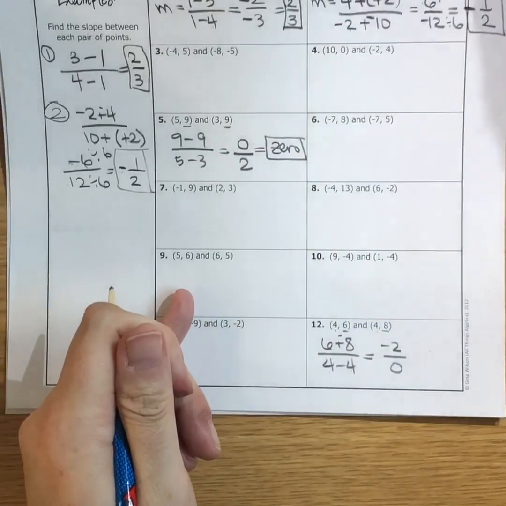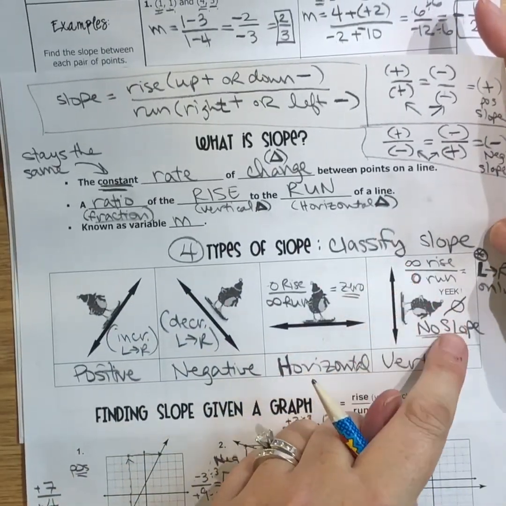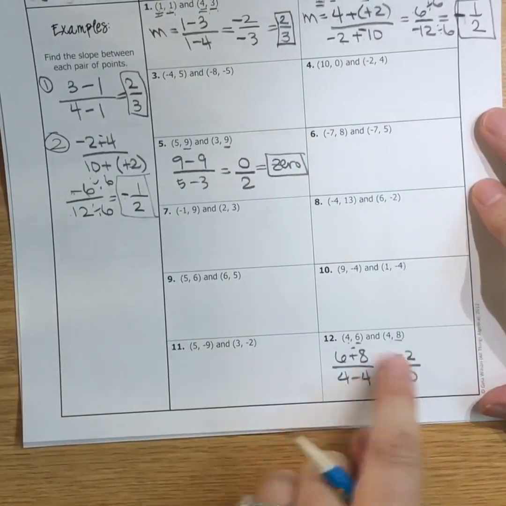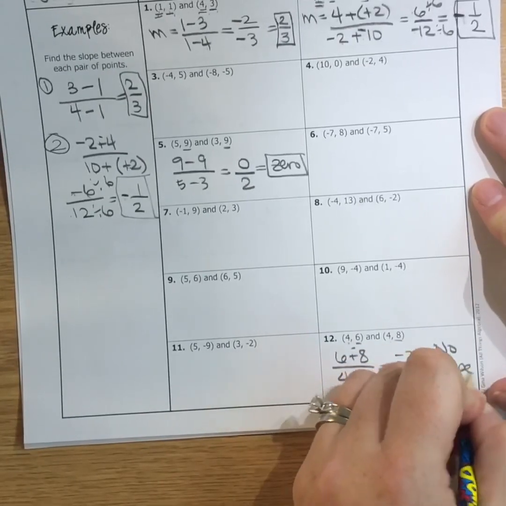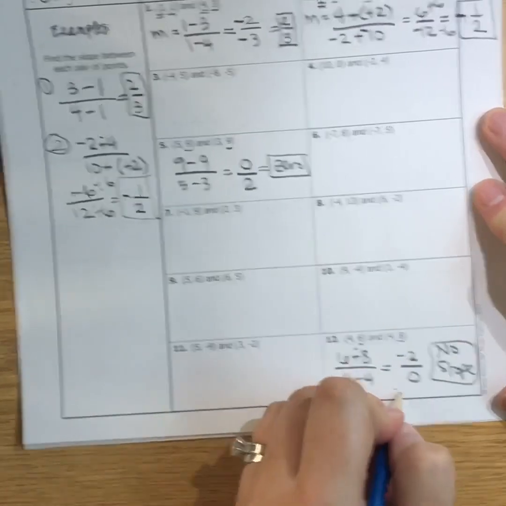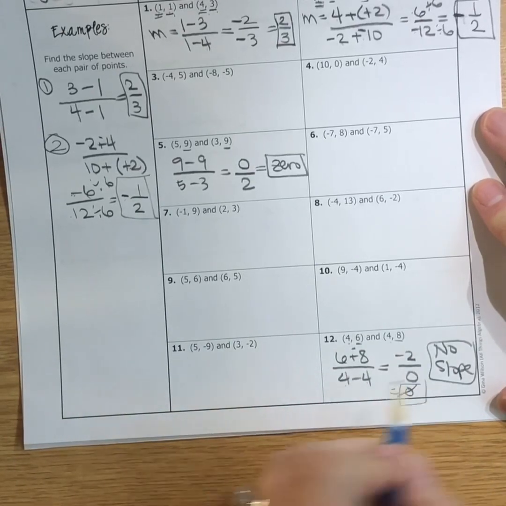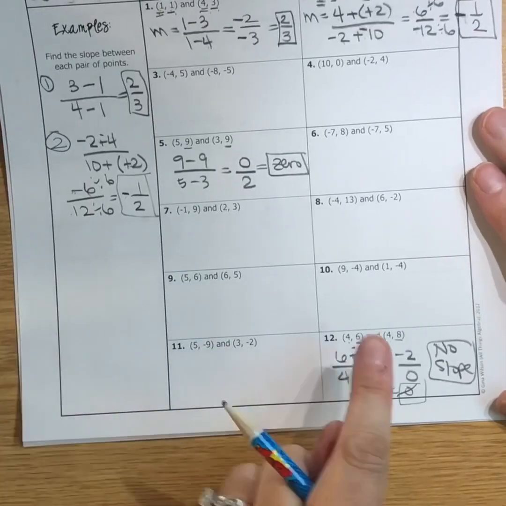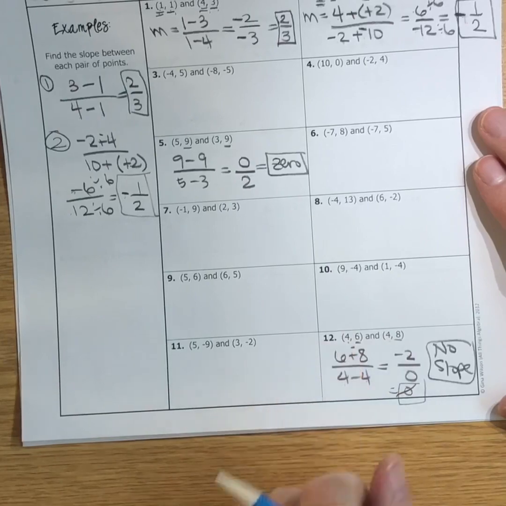Well, automatically, as soon as I see that 0 in the denominator, I think of this case. Any number over 0 is going to be no slope. One way I think of it is 0 cannot hold up any numbers. So either you can write no slope, or you can say that this equals no solution, which basically means no slope. Okay?